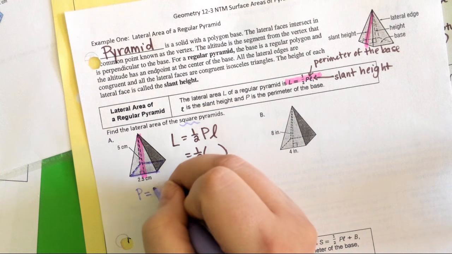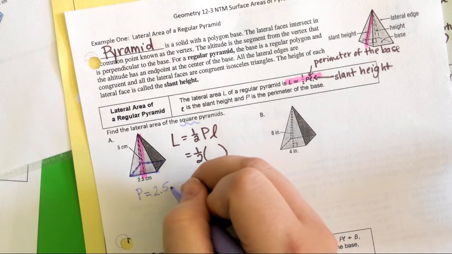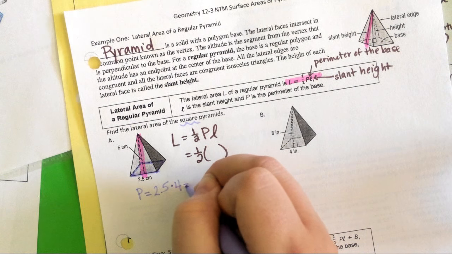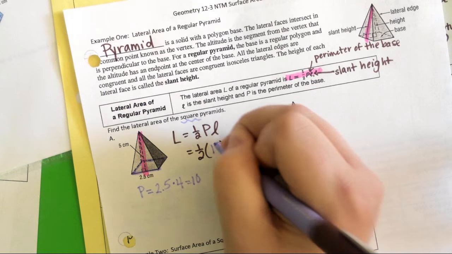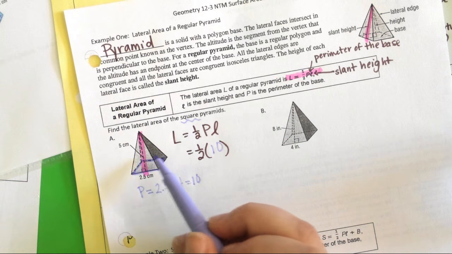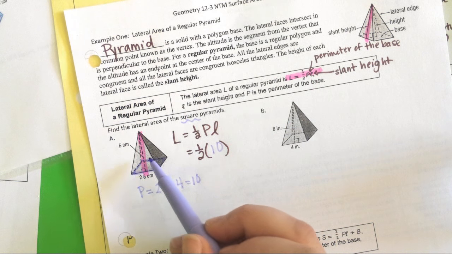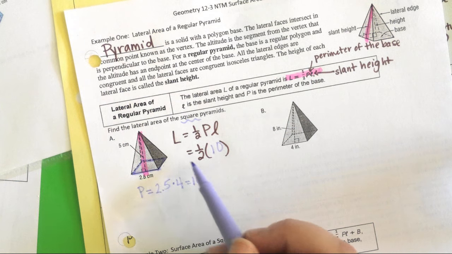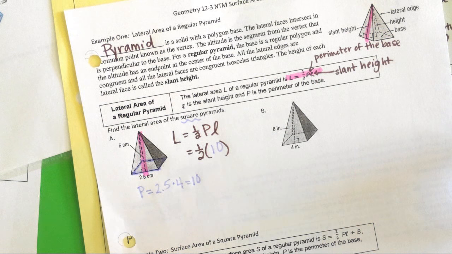I got 2.5, and you could add it up 4 times, or 2.5 times 4, which is 10. The perimeter is 10. I add up all 4 sides, 2.5, 2.5, 2.5, 2.5. You end up getting 10. So my perimeter is 10. Are there any questions about the perimeter?